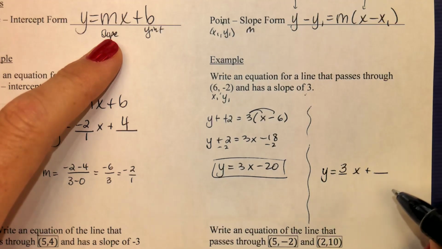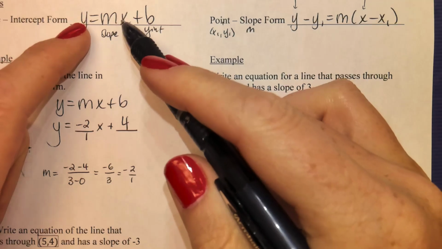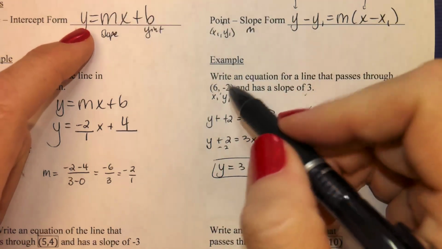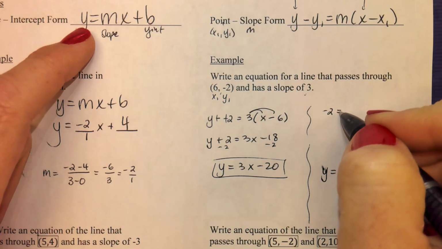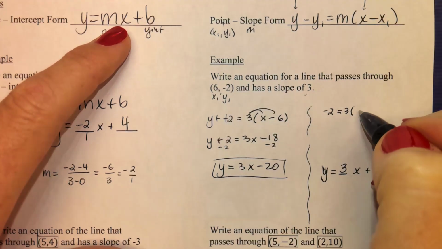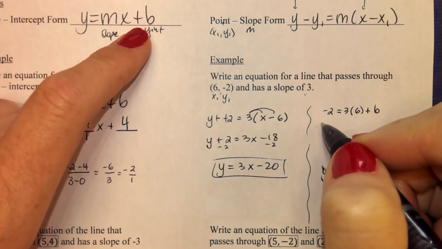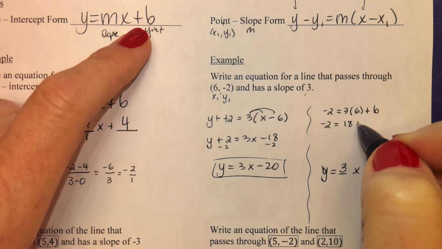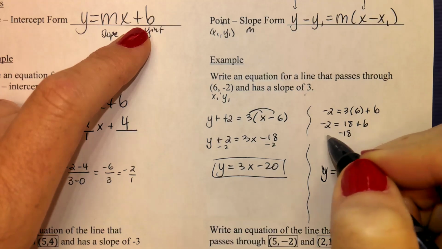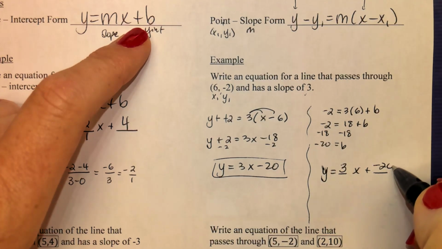Slope has to be a 3, that was given to me. And now I'm going to use my point and plug it in for x and y to find my b. So I would do negative 2 equals, slope is 3, my x value is 6, and I don't know b, that's what we're going to find. So negative 2 equals 18 plus b, and when I minus that 18 over, that's where I get that negative 20 to put right there.